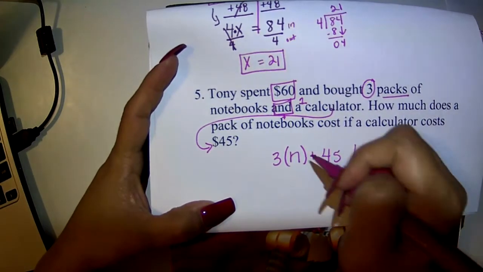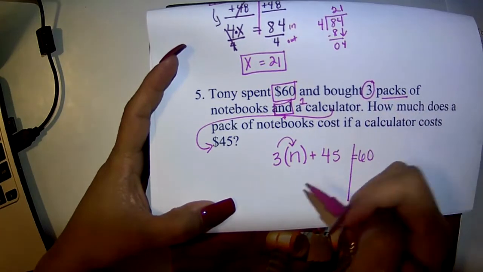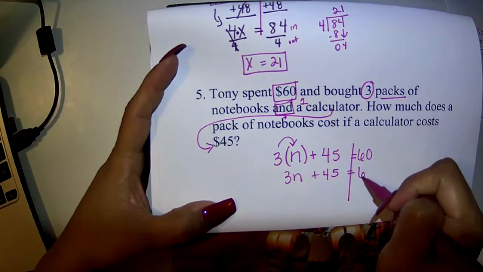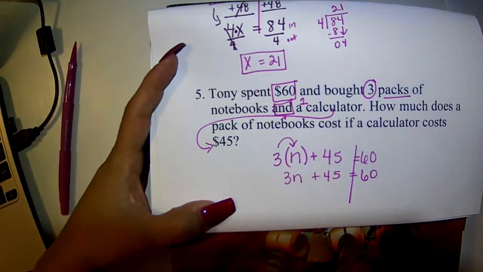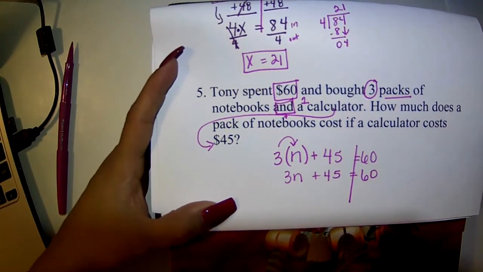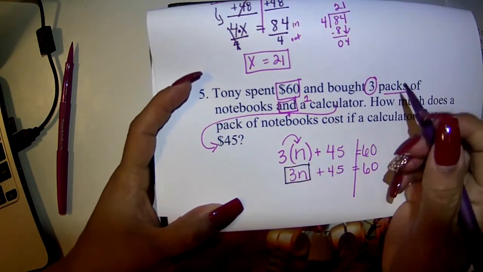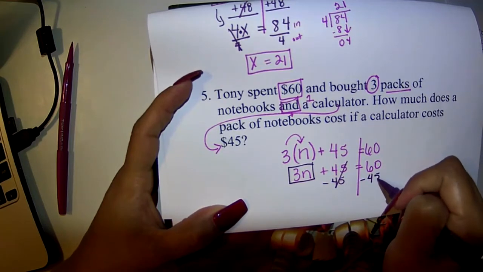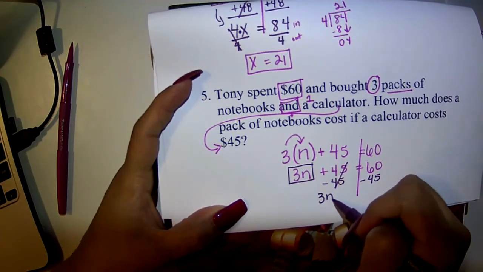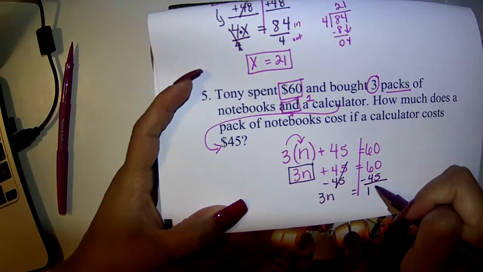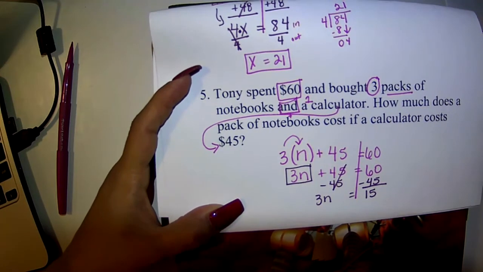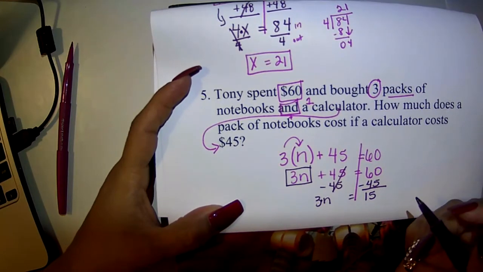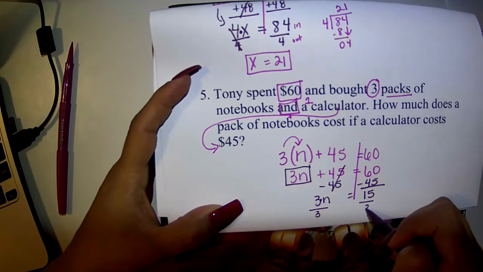So I'm going to go ahead and work on my strategies. 3 times N would mean 3N. So 3N plus 45 is equal to 60. Okay, so I just did the distributive property with the 3 and the N. All right, now I can go ahead and use my strategies. I'm going to subtract 45 on both sides to cancel that out. So I'm going to have 3N is equal to 15. 60 minus 45 is 15. I know there's an imaginary multiplication symbol there, so I'm going to divide both sides by 3.